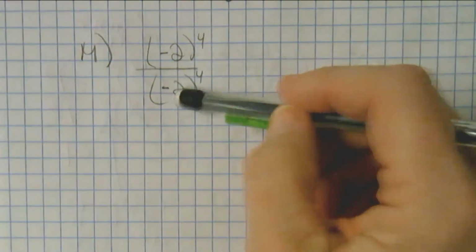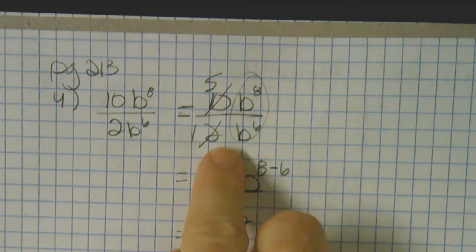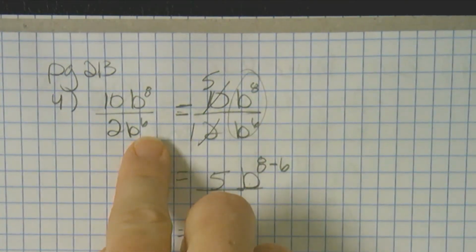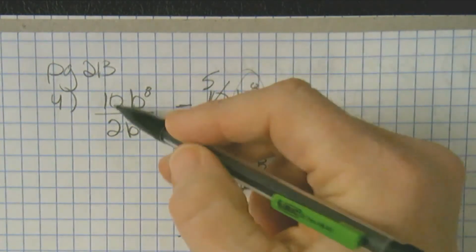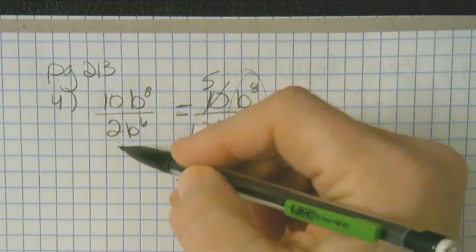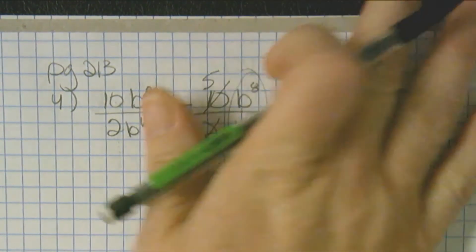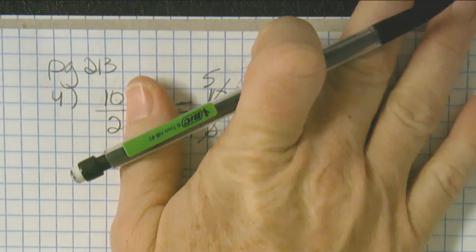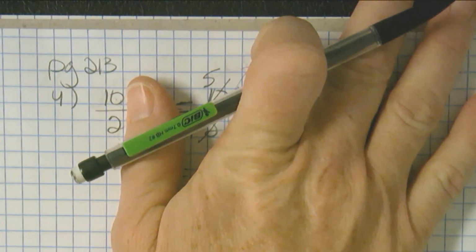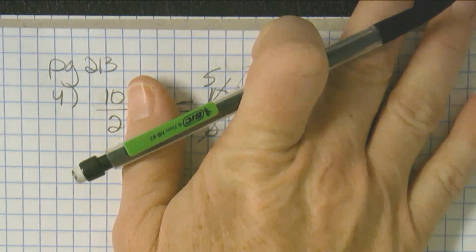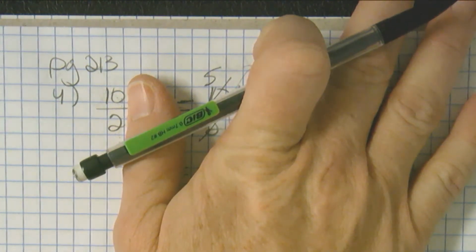I recognize that because if we look up here in this one, number 4 that we did, how many of you guys noticed that we divided out common factors between the 10 and the 2? Okay, why were we able to do that? Why were we able to do that? Layla? They were different numbers. I agree with that. Why else were we able to do that? Frankie?